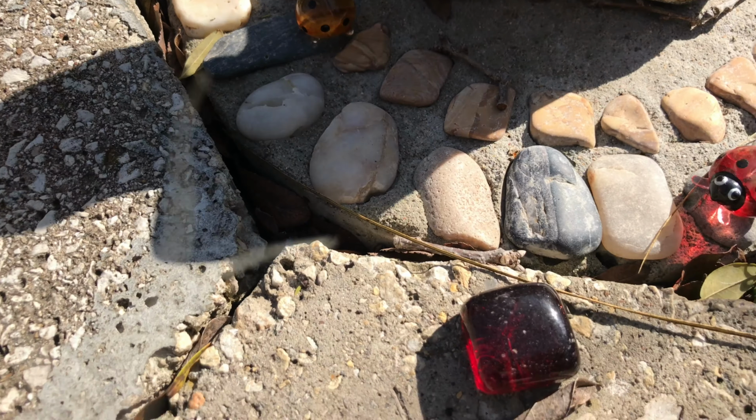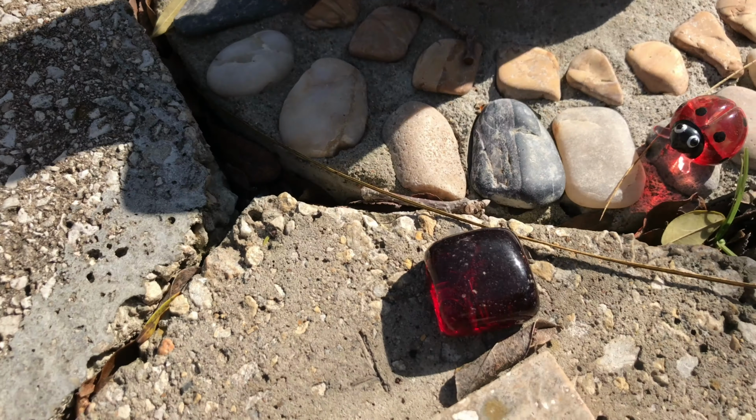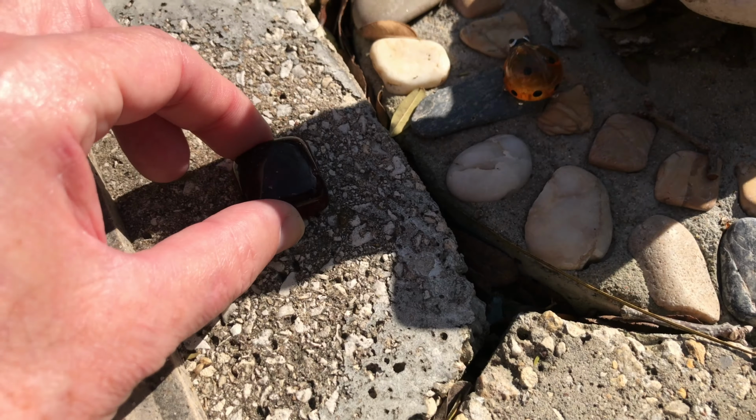The final adjustment is the day of the week marker. It is simply moved one position to the right each day.